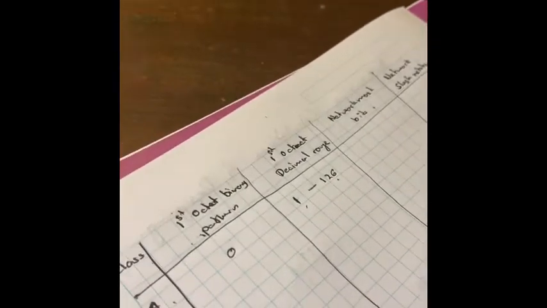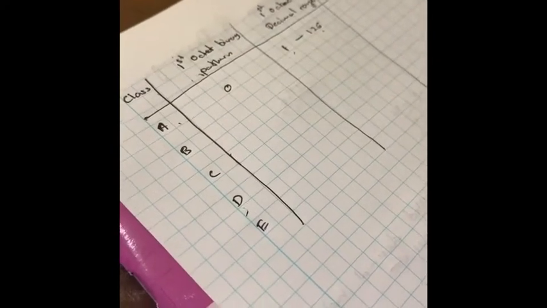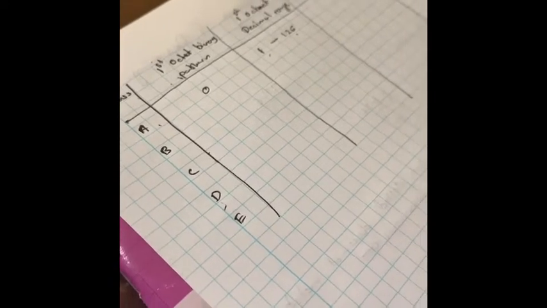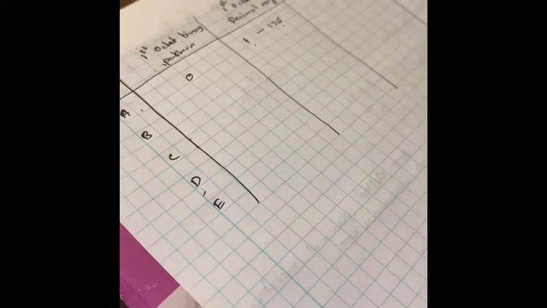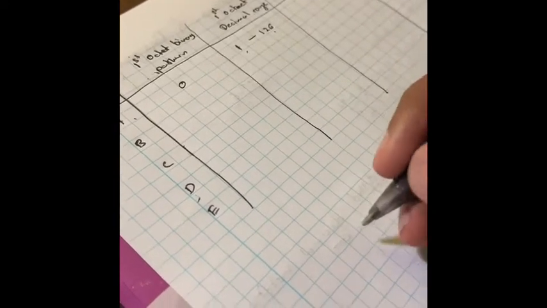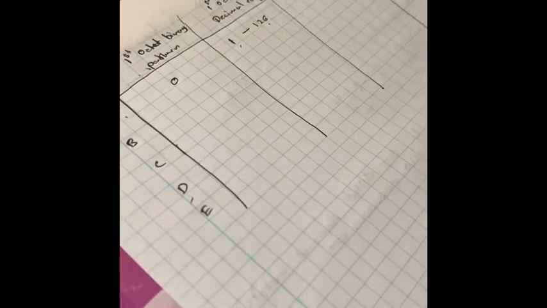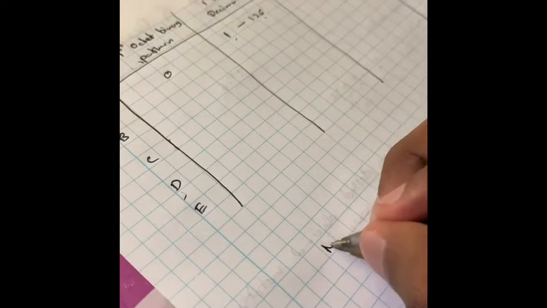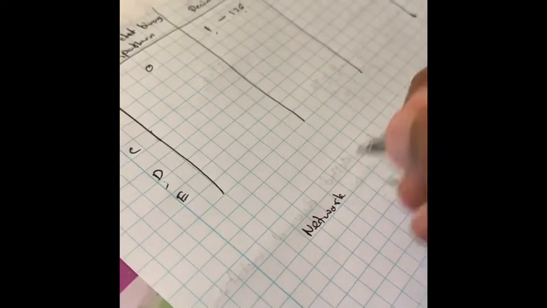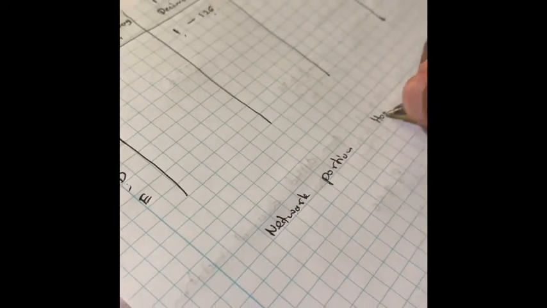Do you know what the subnet mask is? The subnet mask is used to separate the network ID from the host ID. In each IP address there will be a network portion and a host portion.